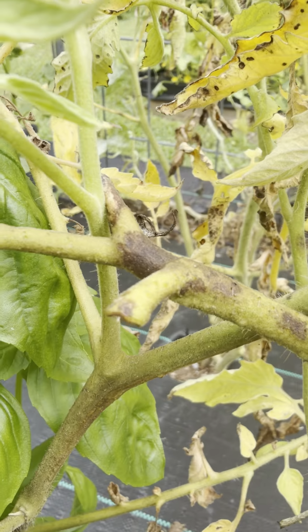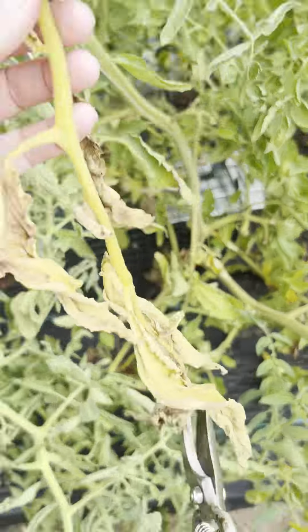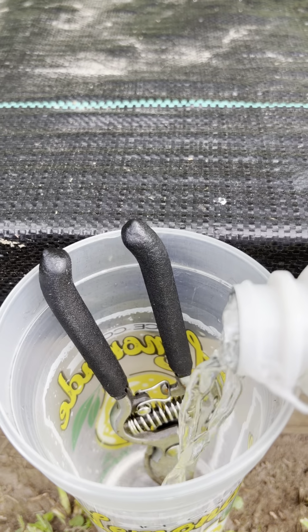Septoria usually begins on the lower leaves and gradually works its way up the plant. It can also infect the stems, but it rarely affects the fruit. This disease thrives during cool, wet weather. You want to remove infected leaves, clean your pruning tools between plants, and you want to treat with a copper fungicide according to the label directions.